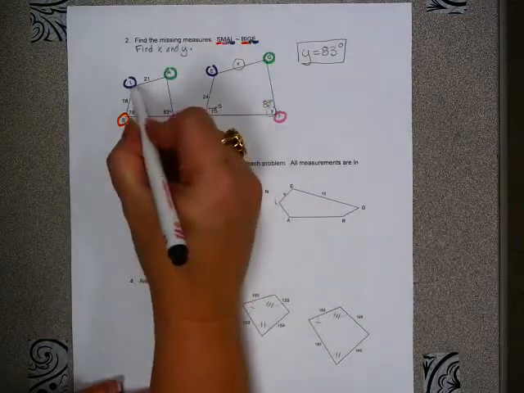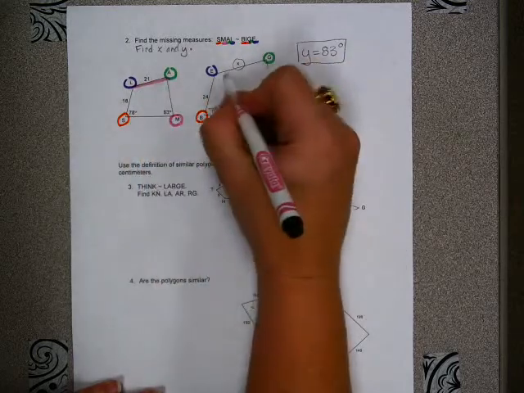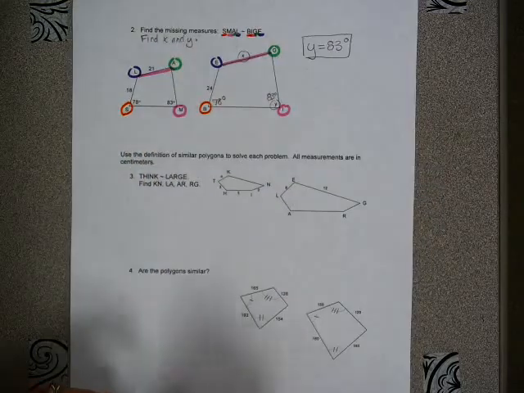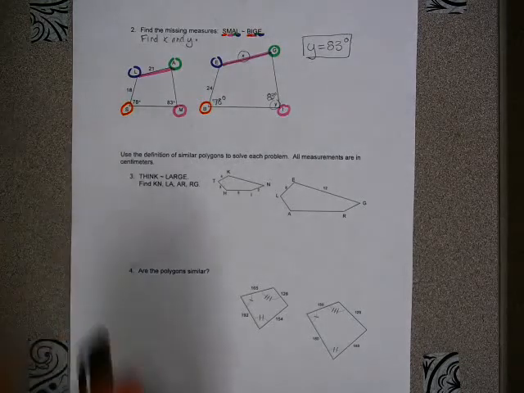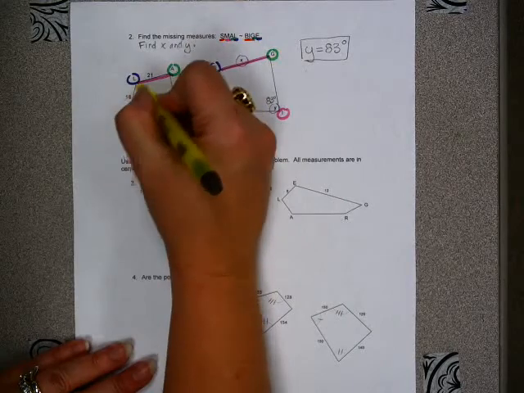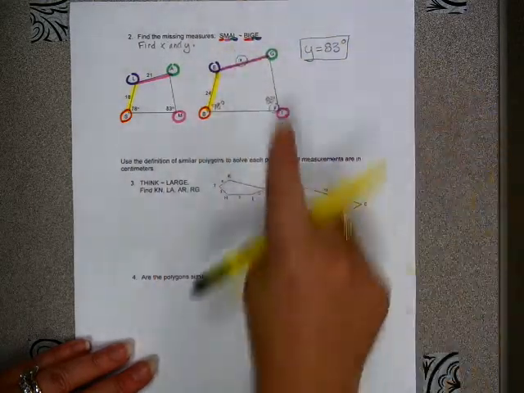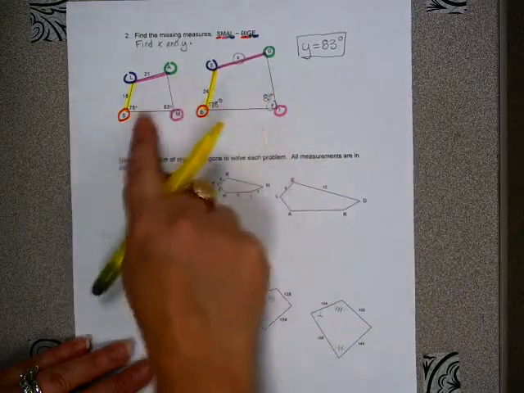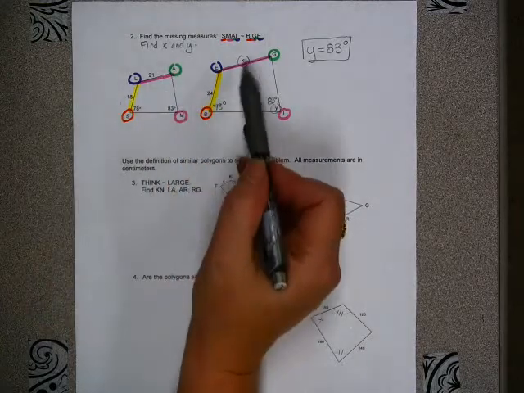Pink side is going to be from purple to green. Purple to green, that's pink. And then I have another color, yellow. It's going to go from purple to orange. Purple to orange, that's my yellow. I don't have any measurements over here, so I'm not going to worry about those. I'm just going to worry about these 2 right here.